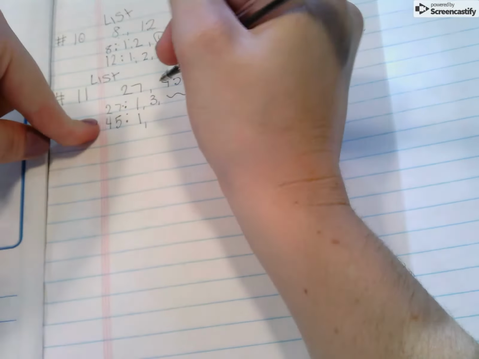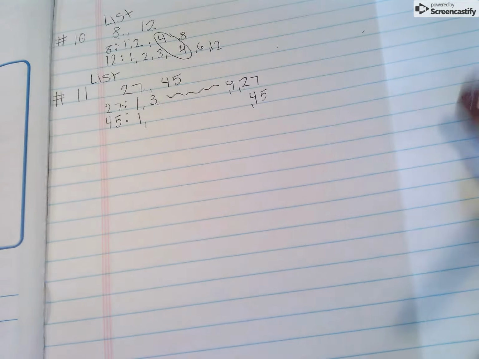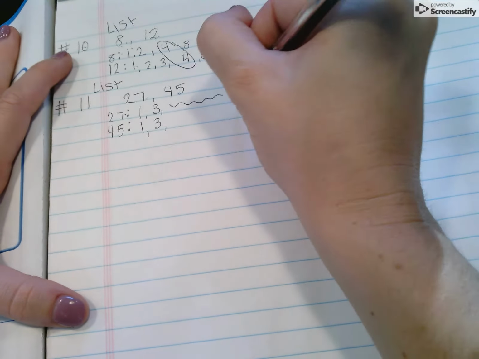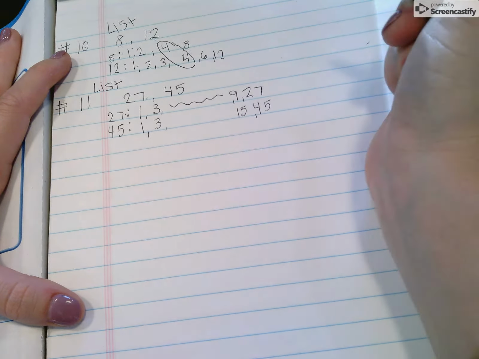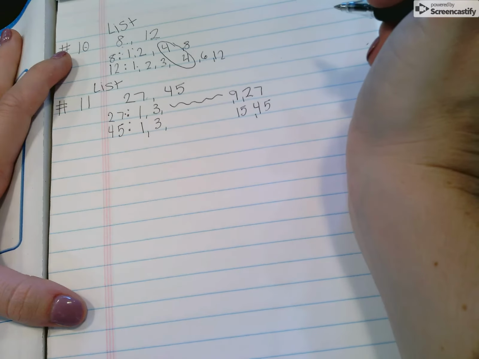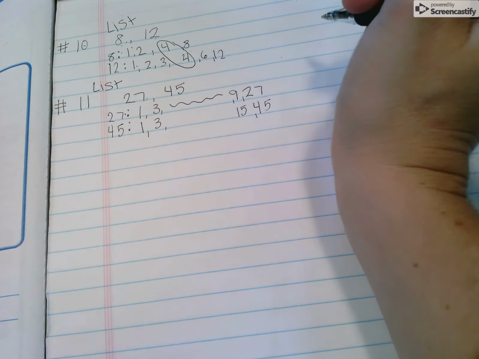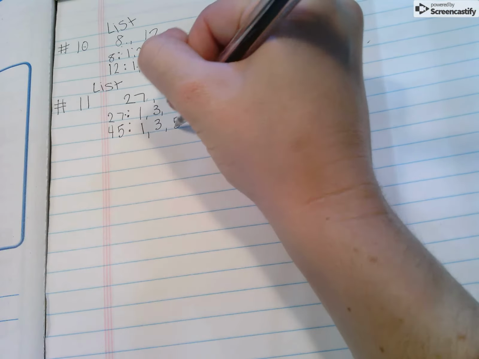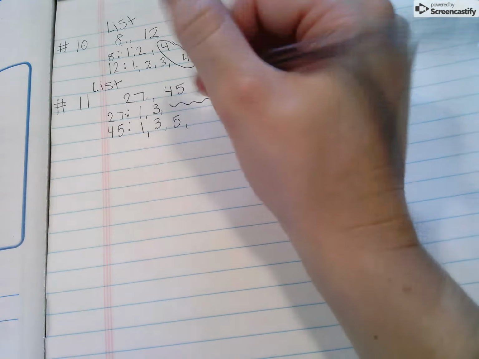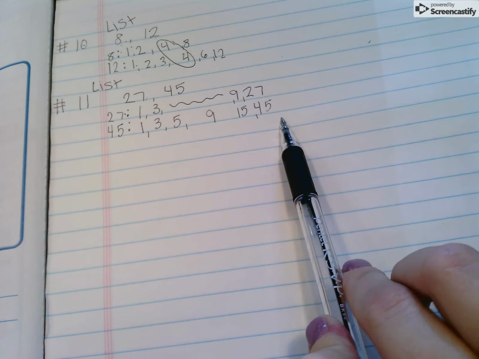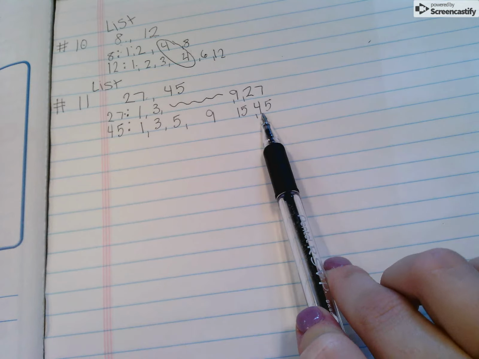So now I check for 3. 3 goes into 45 15 times. I also know that 4 cannot go into 45 because it is odd, so it cannot have an even number go into it in multiplication. My next number is 5. 5 does go into 45 9 times. Those are my factors of 45.